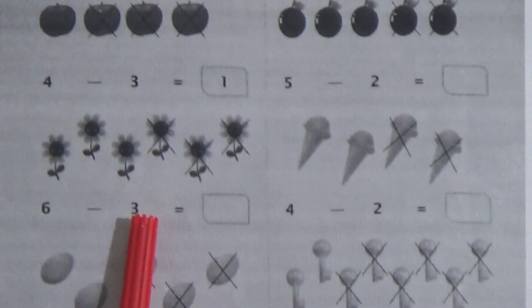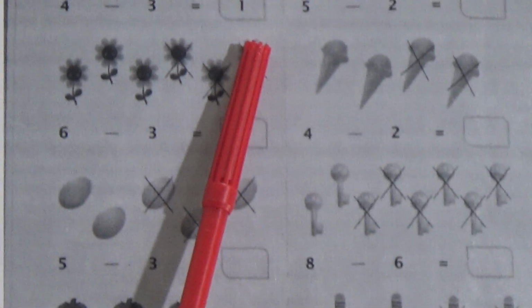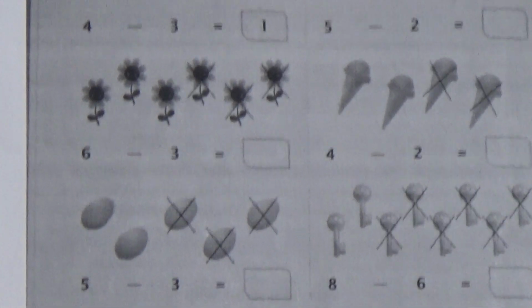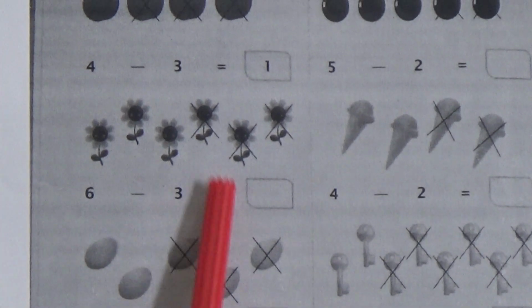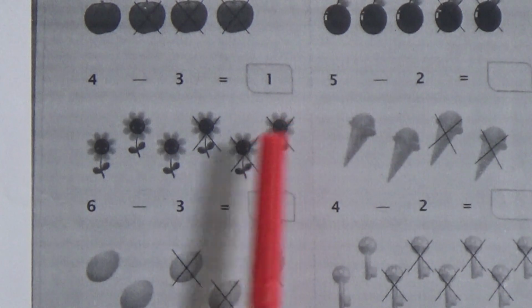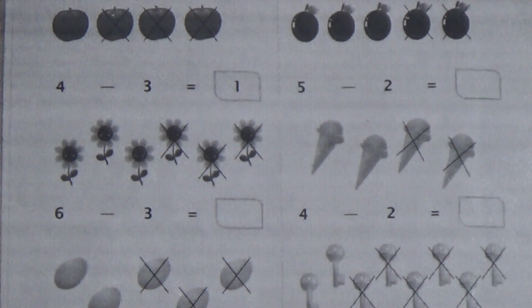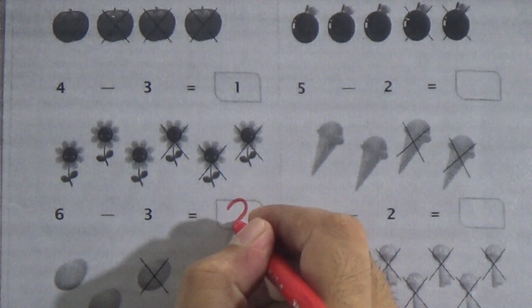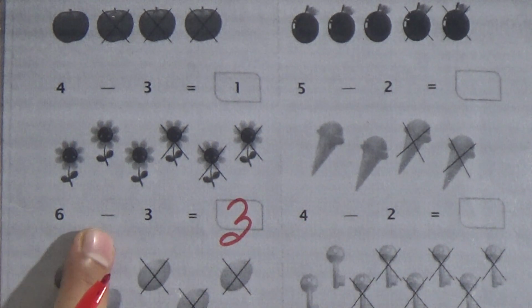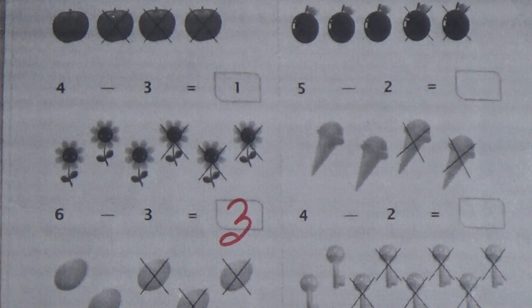6 minus 3. It means that here 6 flowers given. 1, 2, 3, 4, 5, 6. 6 flowers given here, and 3 we have to subtract. It means that we have to cross out 3. 1, 2, 3. Now how many left? 1, 2, 3 left. So we can write here 3. So 6 minus 3 is equal to 3.